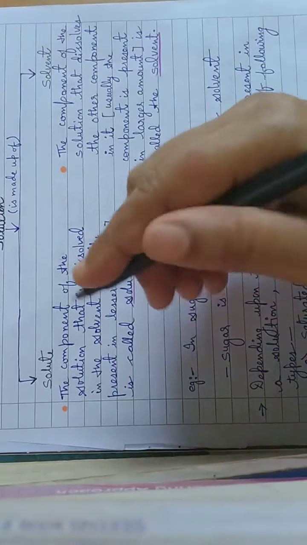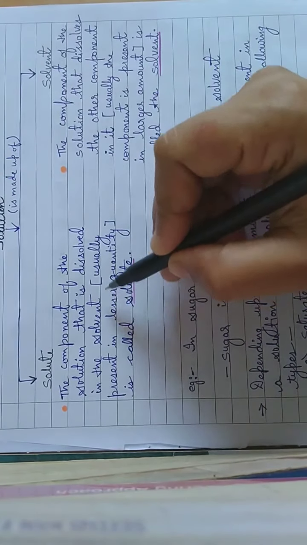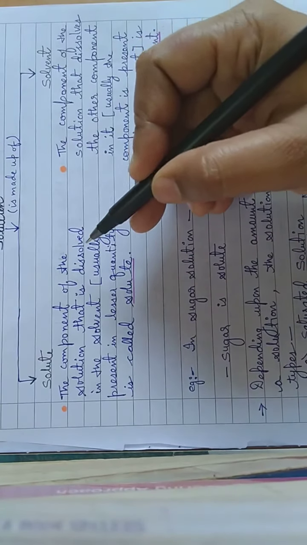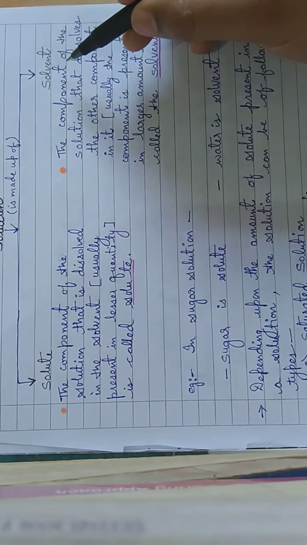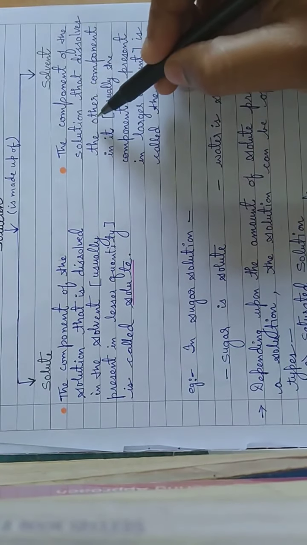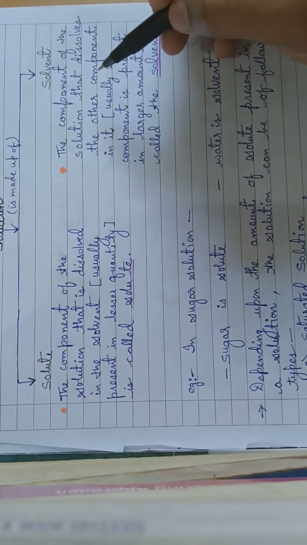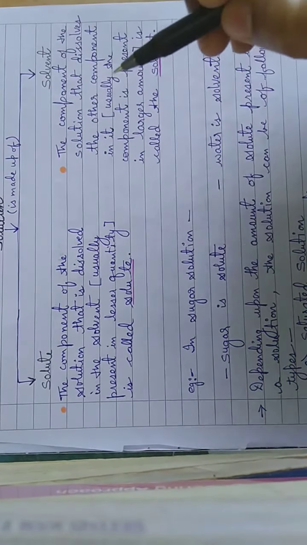Let's read the definition. The component of the solution that is dissolved in the solvent, usually present in lesser quantity. We say that the substance which is present in lesser quantity is the solute. Now, what is a solvent? The component of the solution that dissolves the other component in it. Here it is talking about water. Water is called, children, the universal solvent. So keep this in mind.